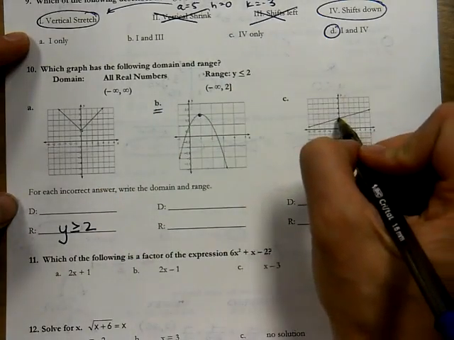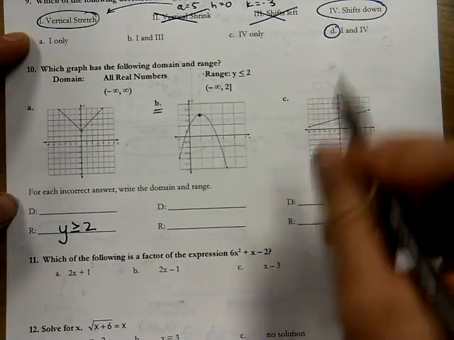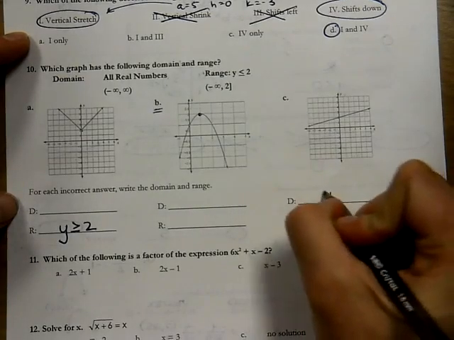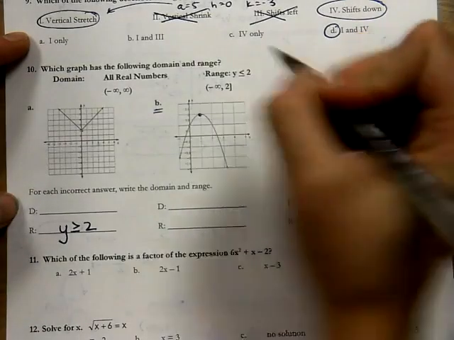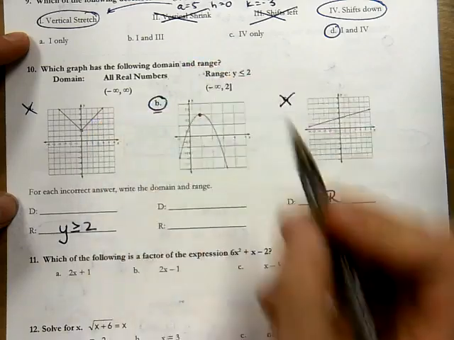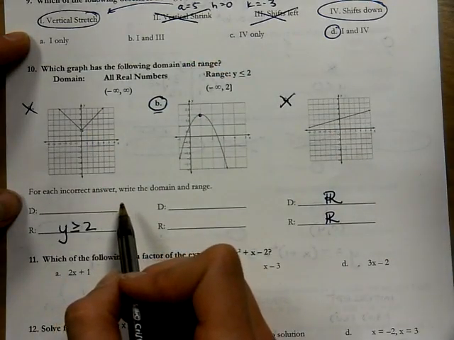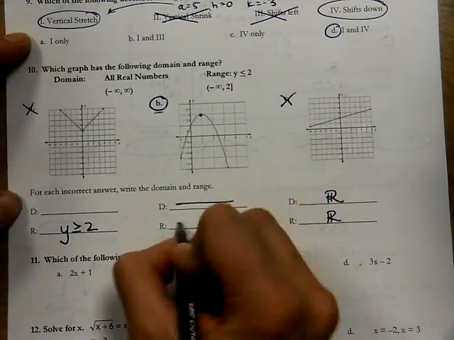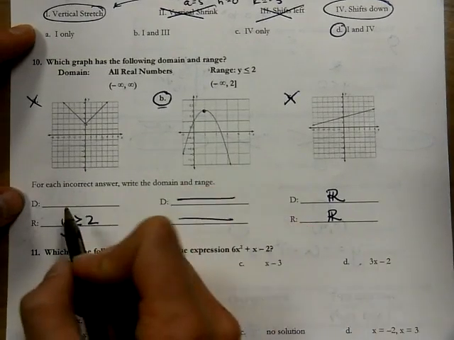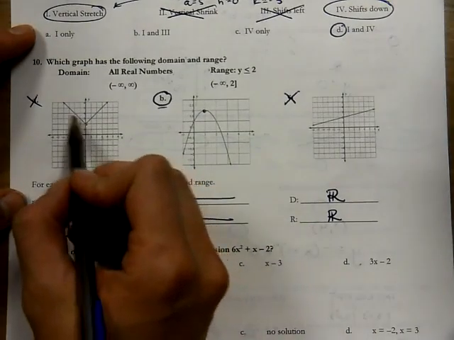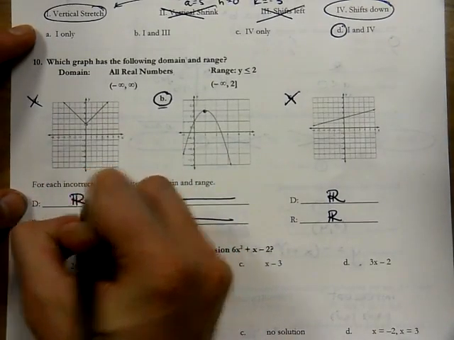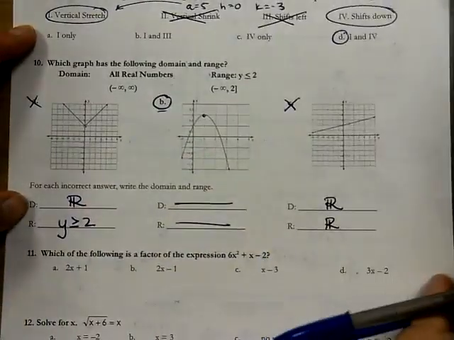When I move over to C, this graph goes forever up and down and left and right. So the domain and range here are both all real numbers, so it would not be C. So the correct answer is B. It's asking us to write the domain and range for all the incorrect answers, so that is the correct answer, I don't need to worry about it. Over here, the domain we talked about: because the graph goes forever to the left and right, the domain would be all real numbers.